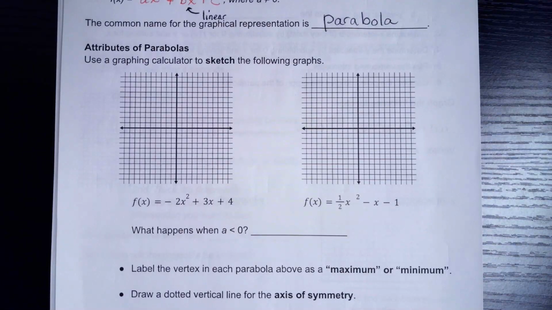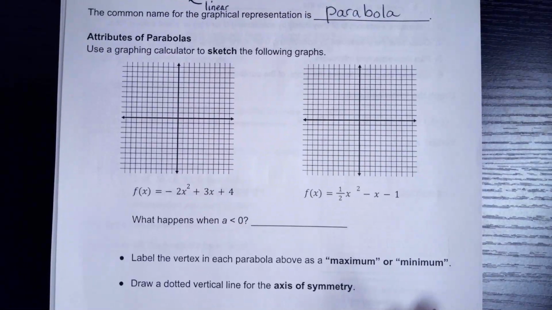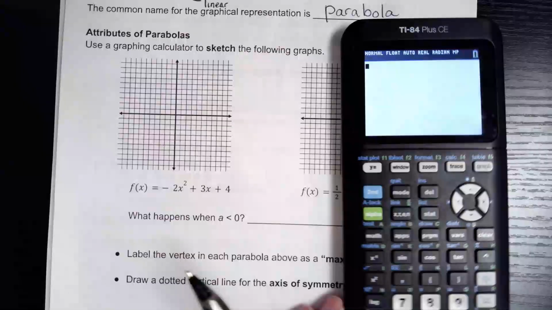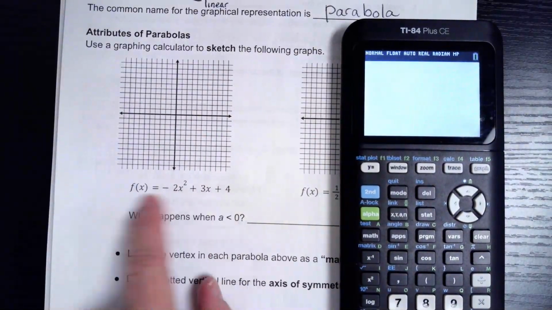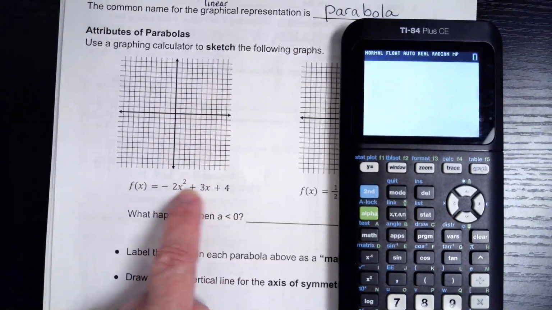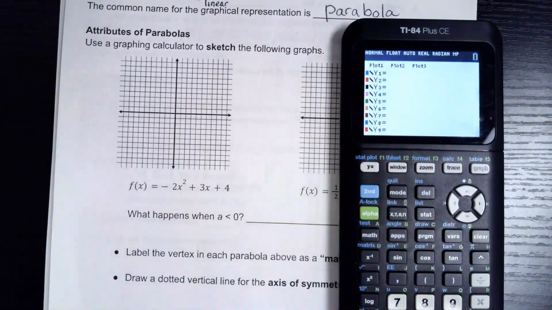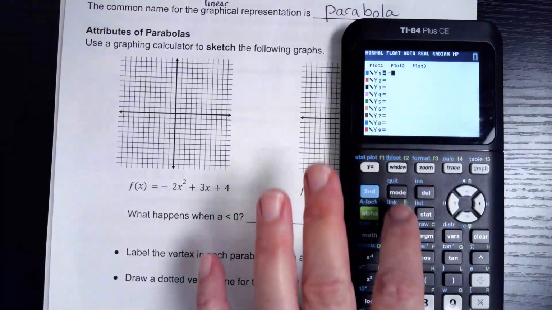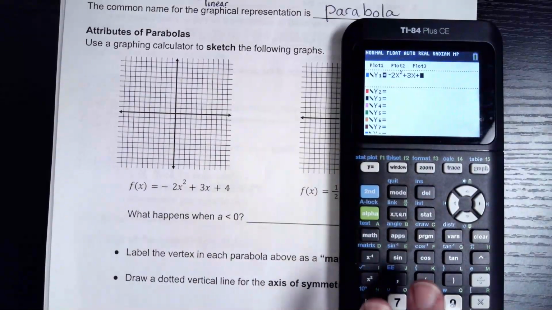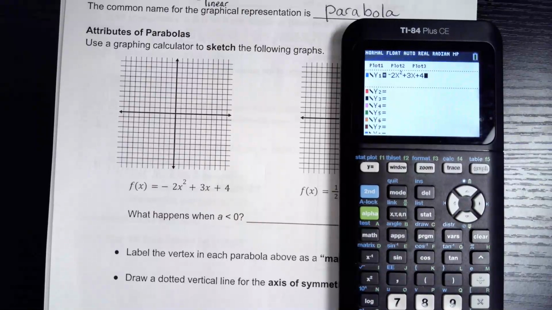And so it says to use a graphing calculator to sketch the following graph. So generally when I tell you to sketch, it's a loose sketch, but we might use our table to get some really good points. So our first one, instead of saying y equals, they say f of x, so it's a function. We're going to put this into y equals, however, and we're punching in a negative 2x squared plus a 3x plus a 4. Did I get it typed in right? Looks good to me.